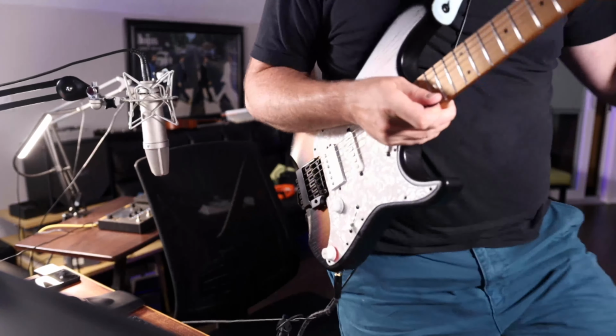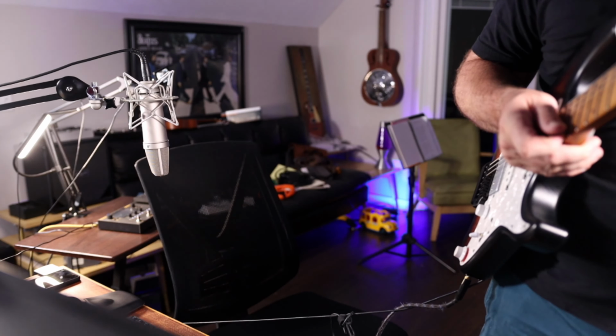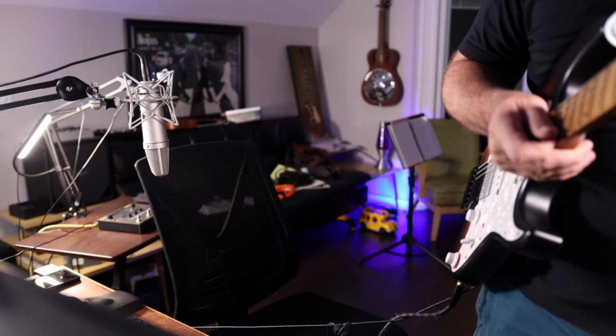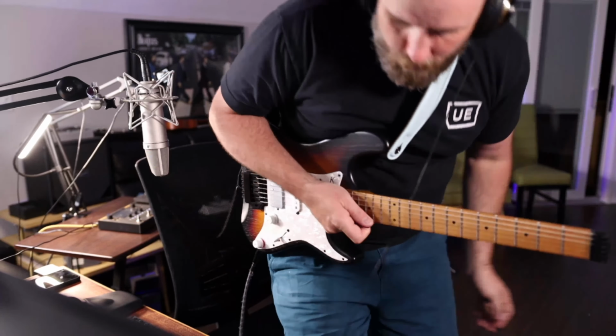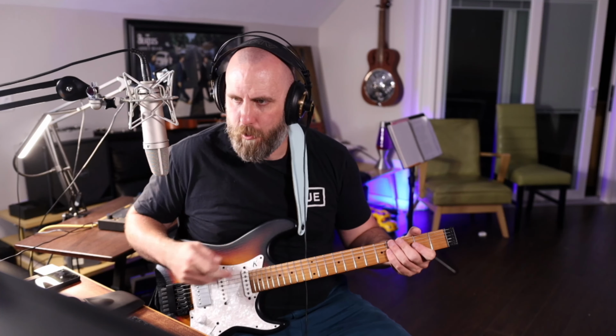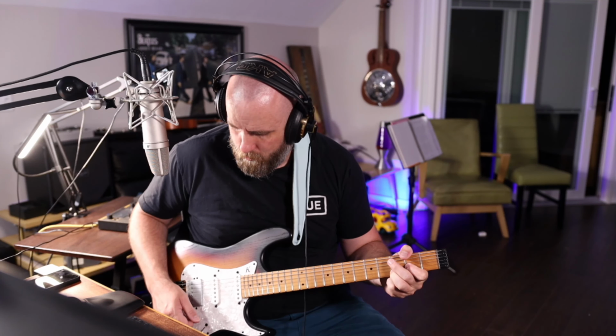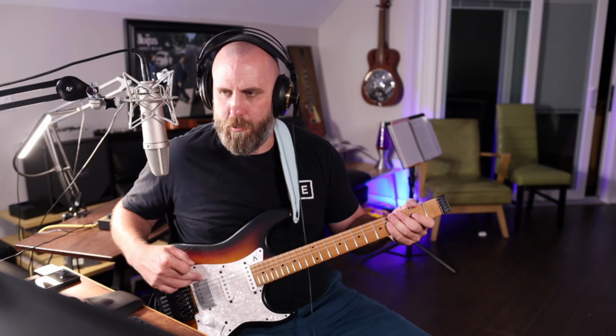Yeah, it's cool. Let me turn down my light just a little bit. There we go. This guitar has Marked singles in the neck and middle positions, and a Beryllium in the bridge right here.